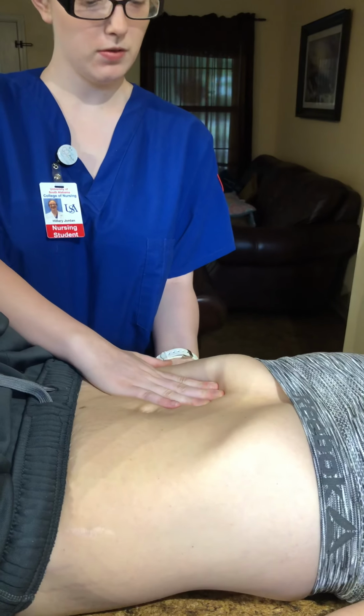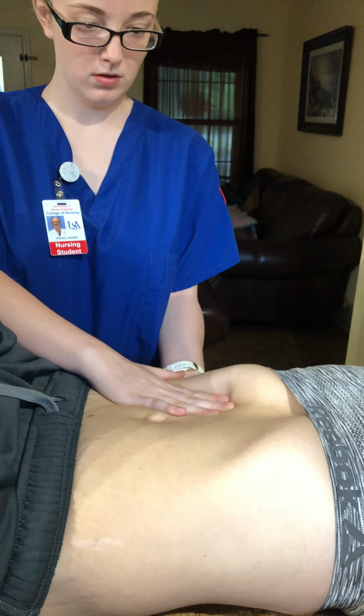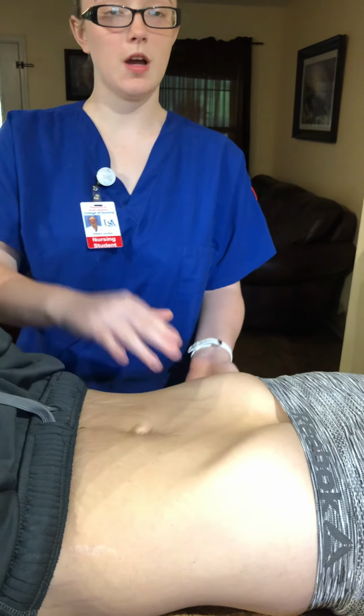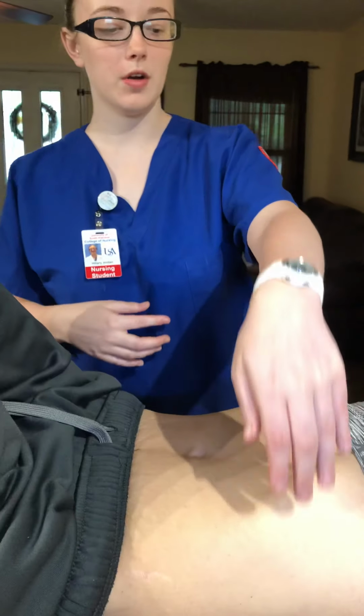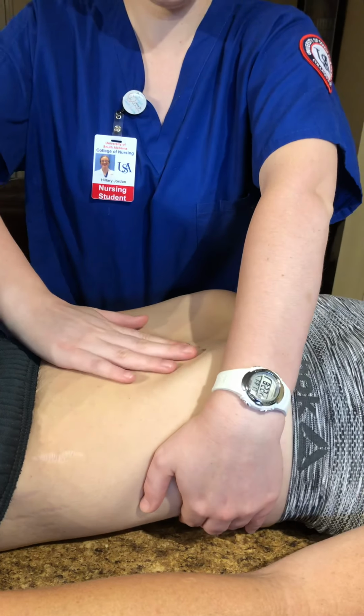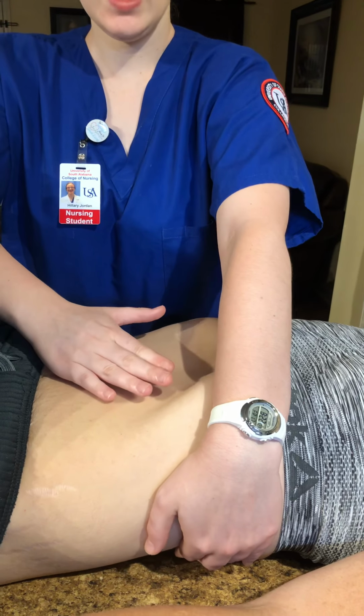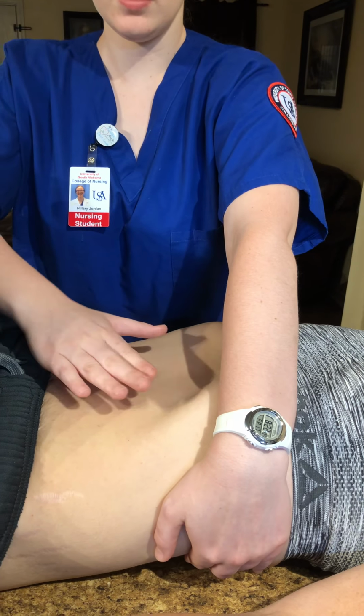Okay, can you do it one more time for me? Okay, so her liver was non-palpable, which is what you want. I'm going to also go ahead and check her spleen. So I'm going to cradle her ribs once again on the opposite side, and put my right hand towards the psyche.